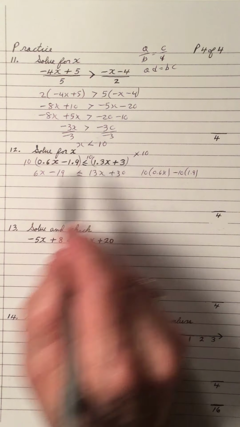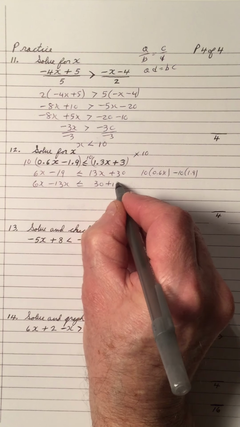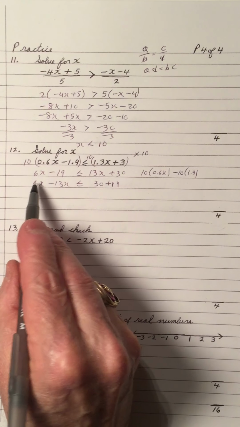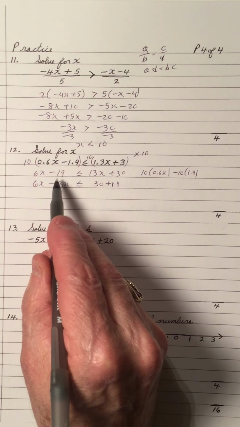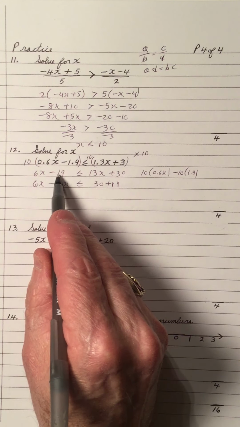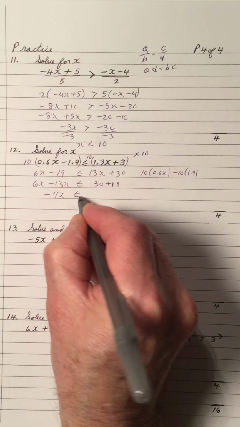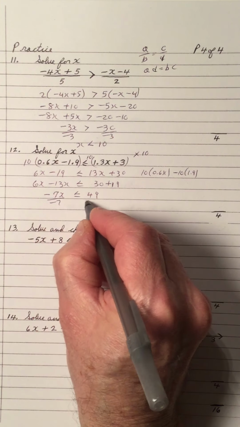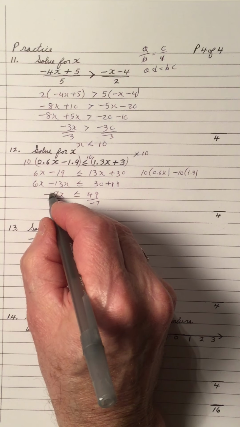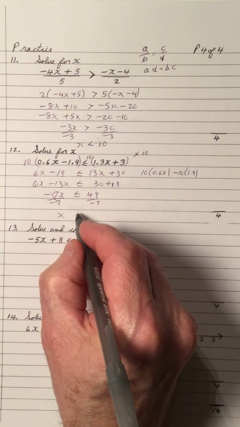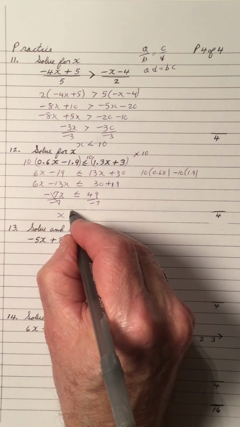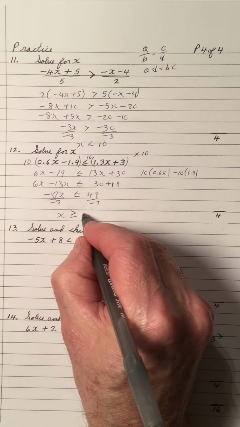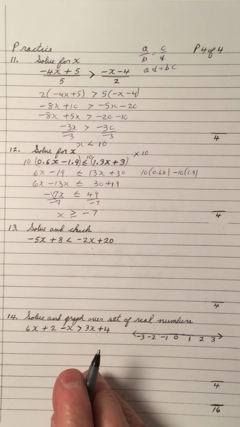Sometimes when you do math, you have to try to speed it up a bit to make sure you do okay. So 13x becomes a minus, the minus 19 becomes a plus, so that gives me a negative 7x less than or equal to 49. Divide by negative 7, and 7's cancel out to give me a 1, and divide it by a negative, so it becomes greater than, switches around, and that becomes negative 7.